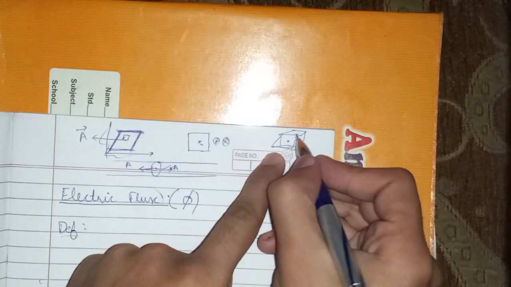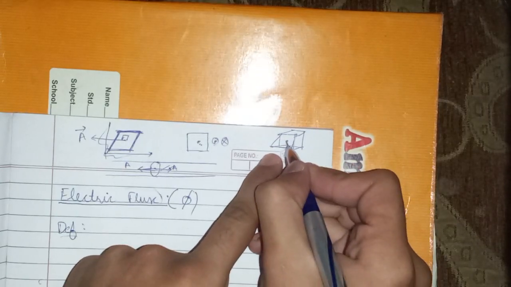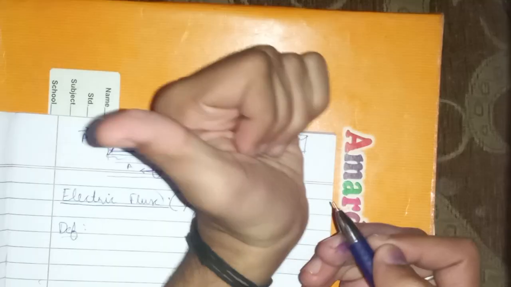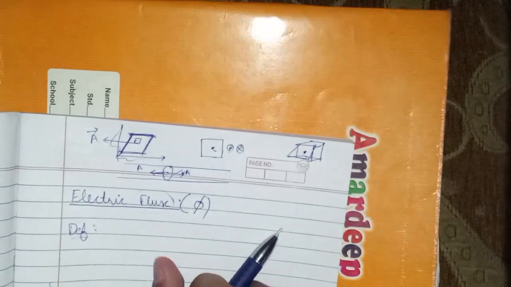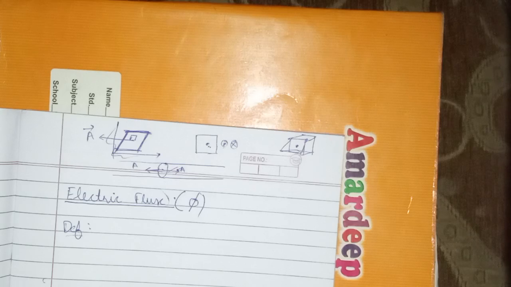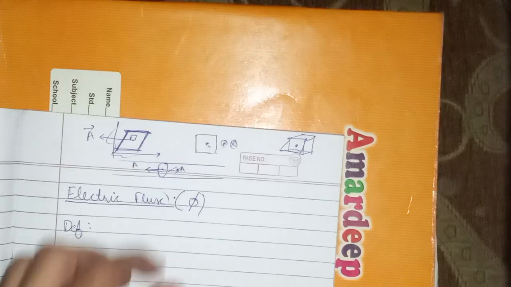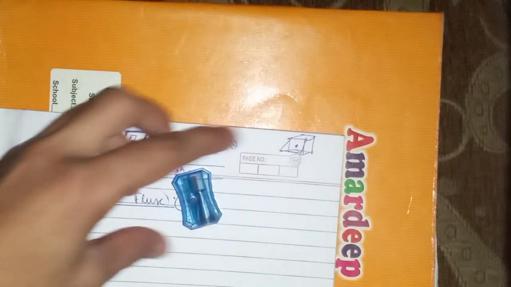Anyways, consider this particular surface. Now there can be two area vectors, one pointing in this direction and one pointing inward of this cube. Okay, if you can again imagine, at least a rubber should be there. I could get a sharpener here. So this surface could have two area vectors.